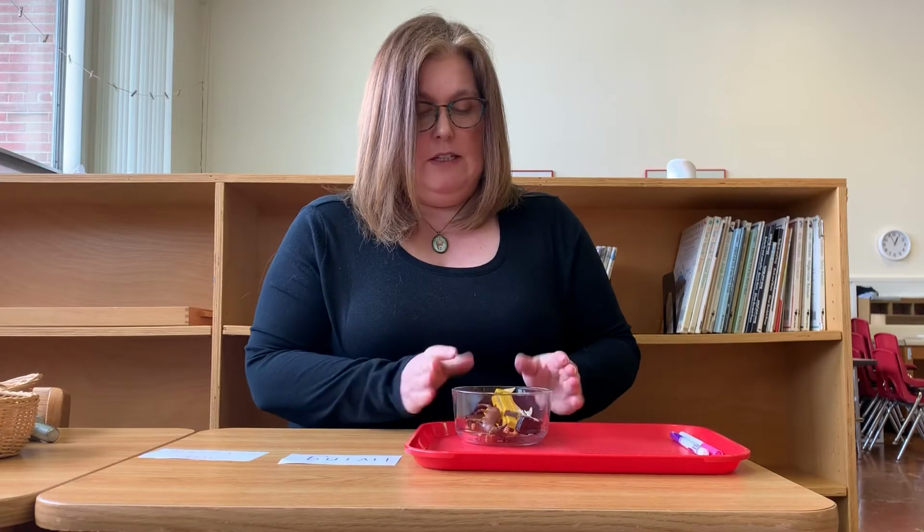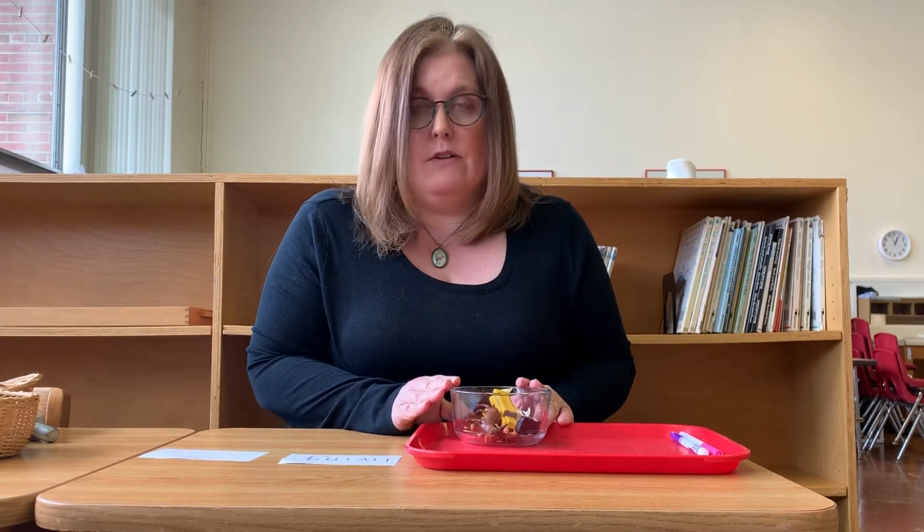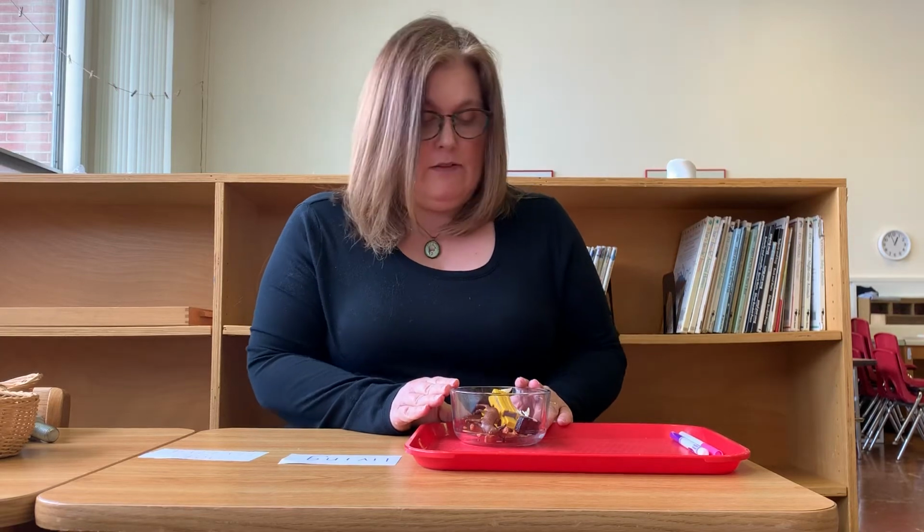The first time that you do this, you choose the objects. You might choose 6 or 8 objects just to teach them what you're trying to do. Then later on, they can take their container and add things that they would like to be part of their living or not living activity.